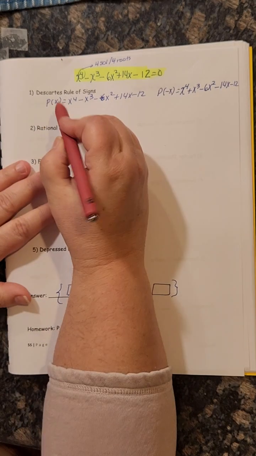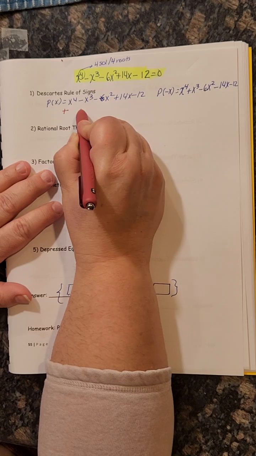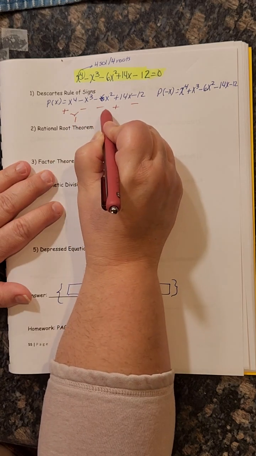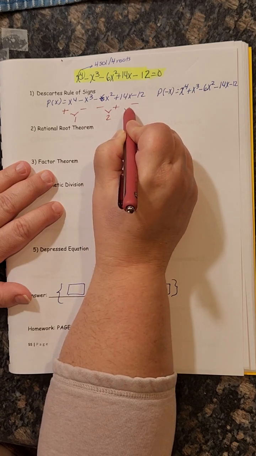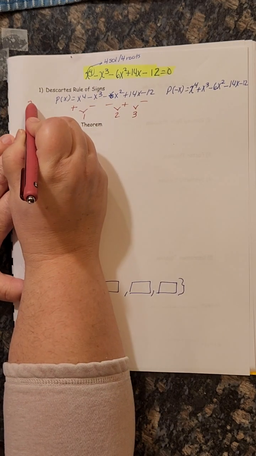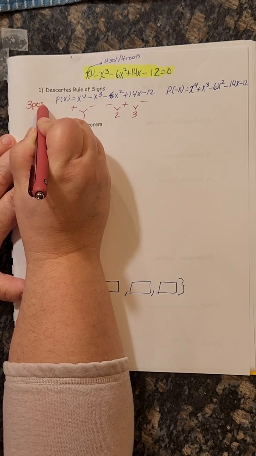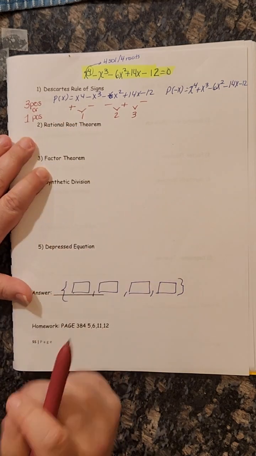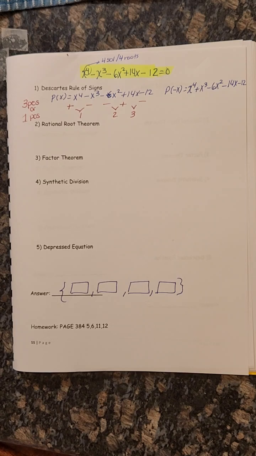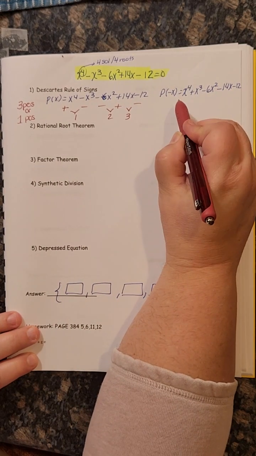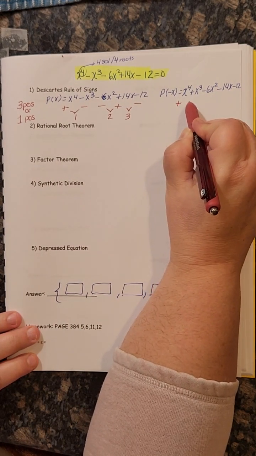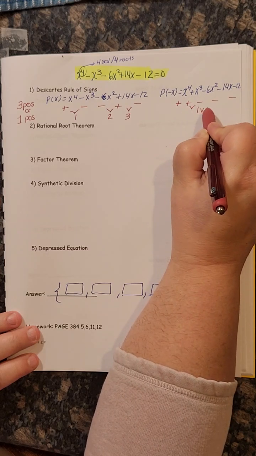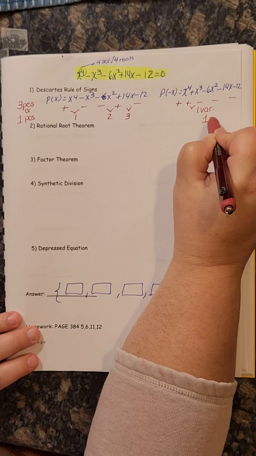So let's check out the variations. That's a plus, minus, minus, plus, minus. So 1 variation, 2 variations, 3 variations. Means that there's 3 possible positives or 1 possible positive. When I go to make my chart, or you don't have to make the chart, you can almost imaginarily make the chart. So this one's a positive, negative, negative, negative. That means there's 1 variation, so that there's going to be 1 negative.